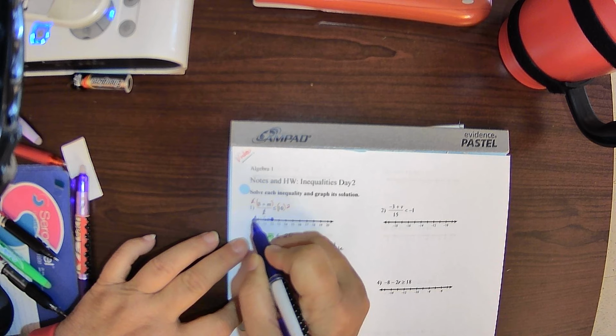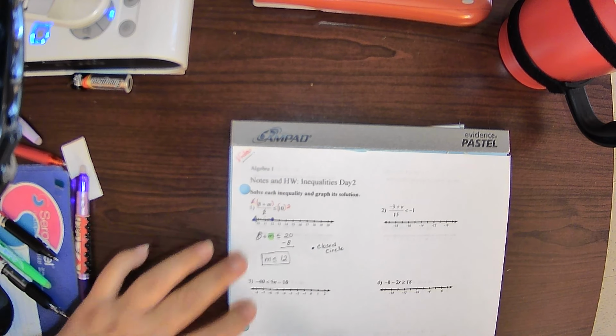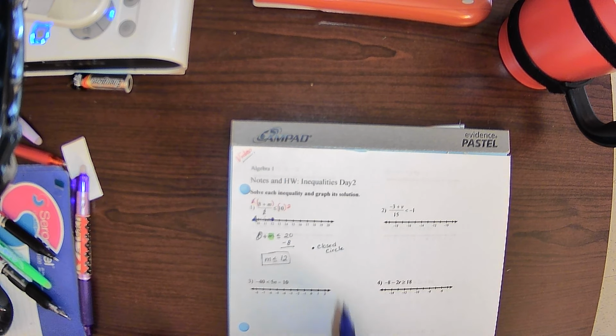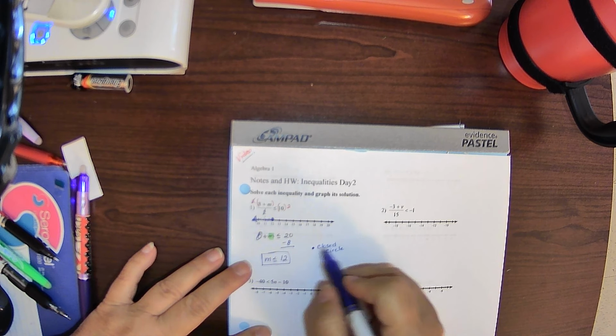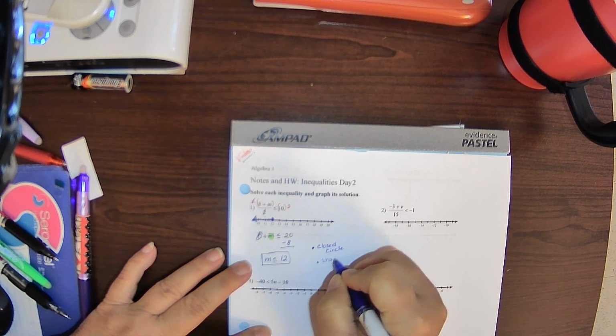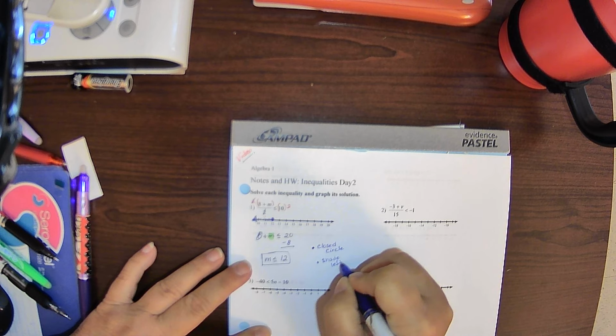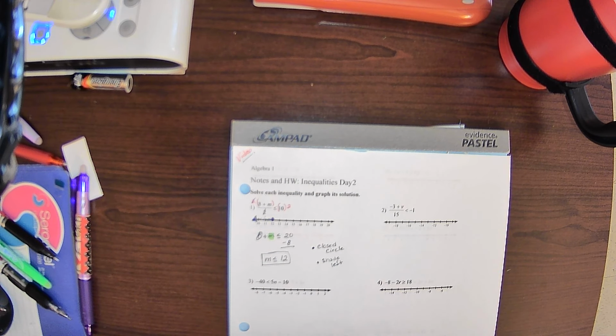Okay, and you should have your notes in front of you from day 1 if you need those, in order to help remind you what we've got going on here. So I'm going to close circle, and I'm going to shade left. Okay, just as a reminder.